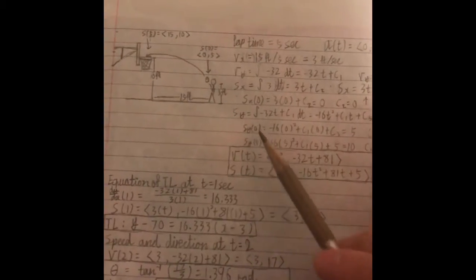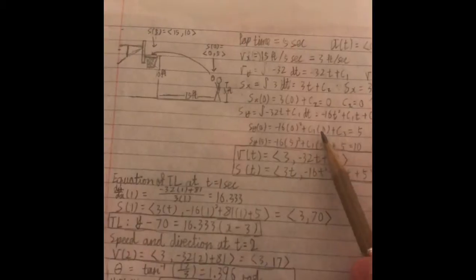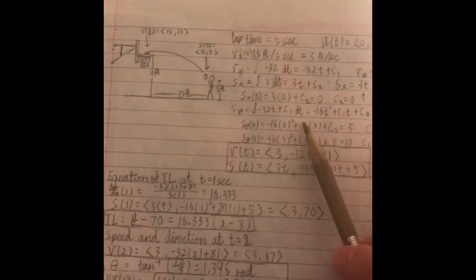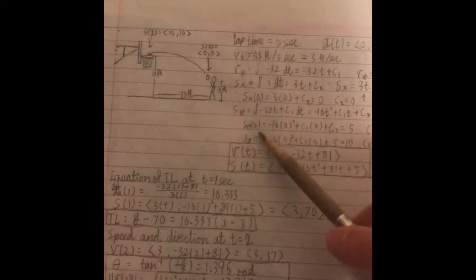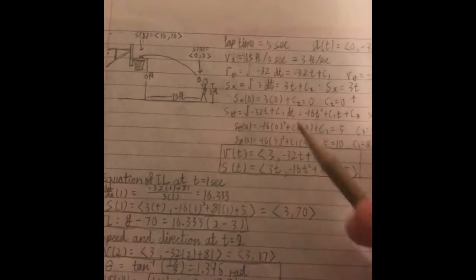So we have negative 16t squared plus c1t plus c3. We know at the beginning, when t is 0, sy will be 5.